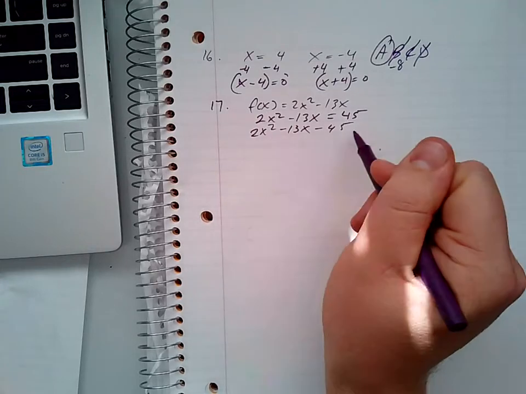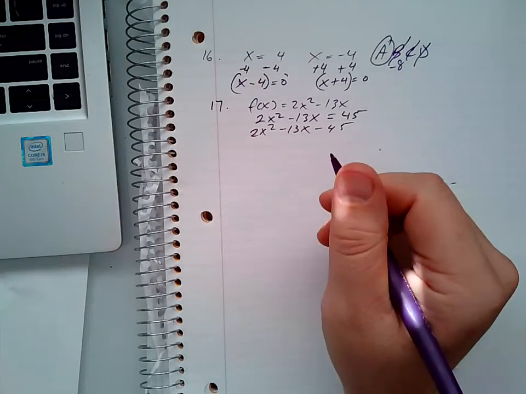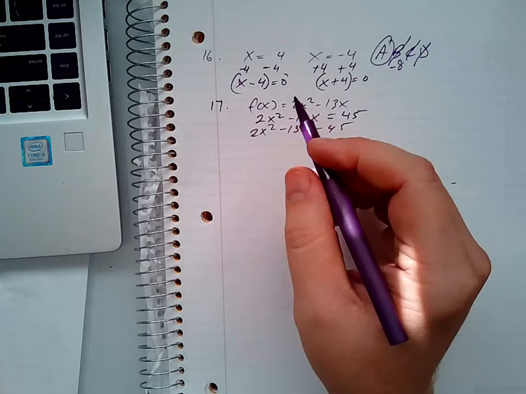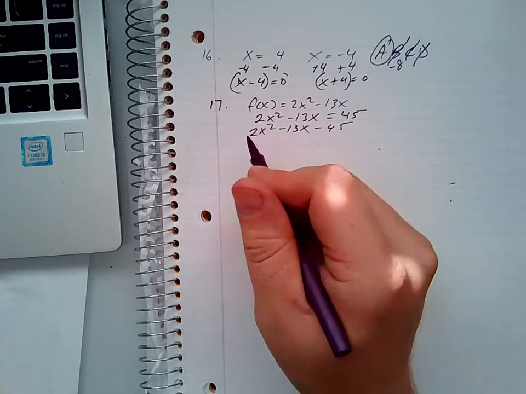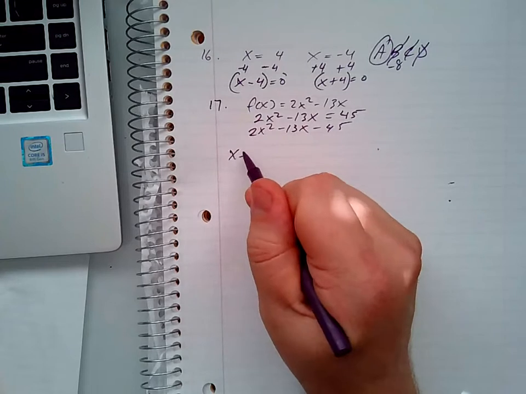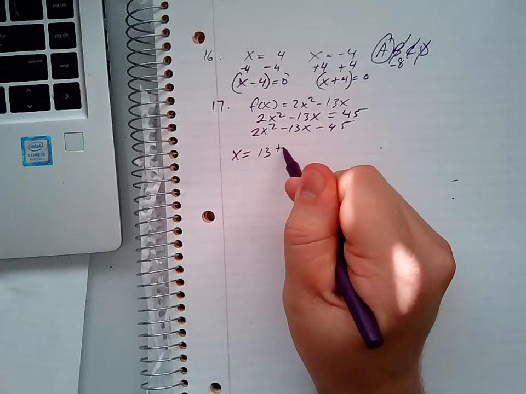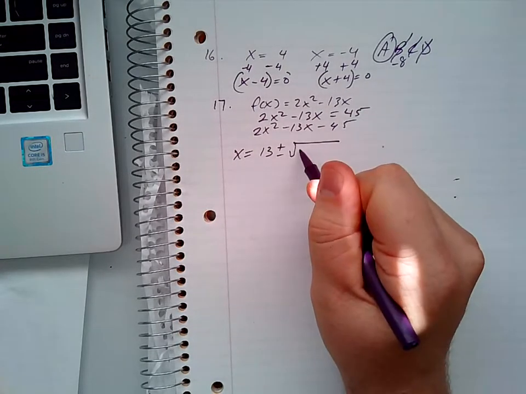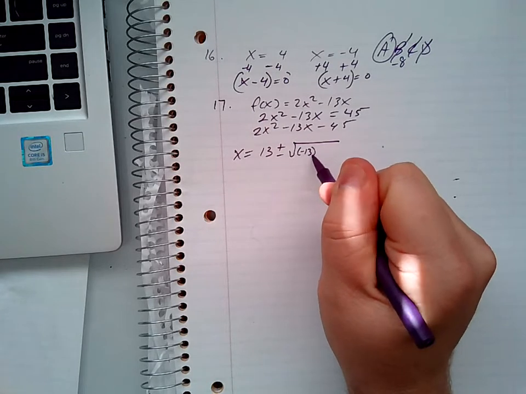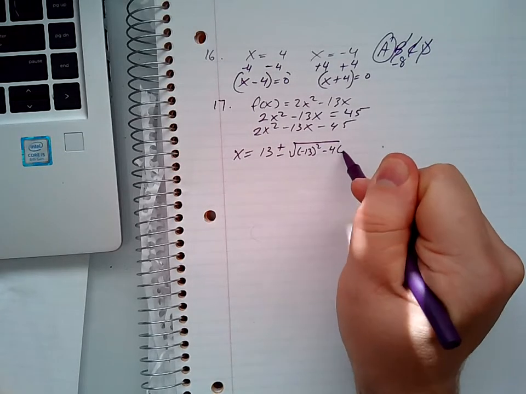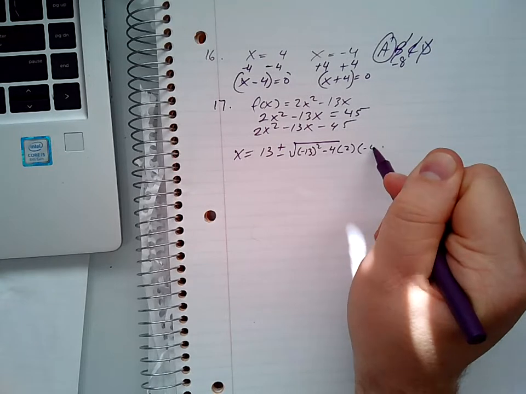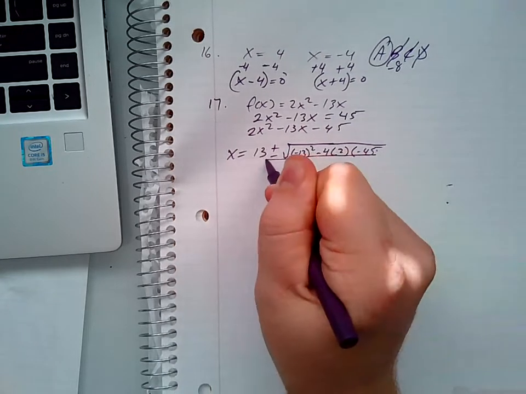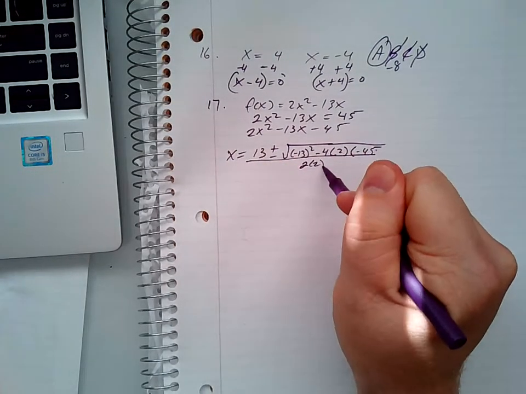Or I can graph it. Either one, my choice. But let's go ahead and plug this into the quadratic formula. x equals positive 13 plus or minus the square root of negative 13 squared minus 4 times 2 times negative 45, all over 2 times 2.